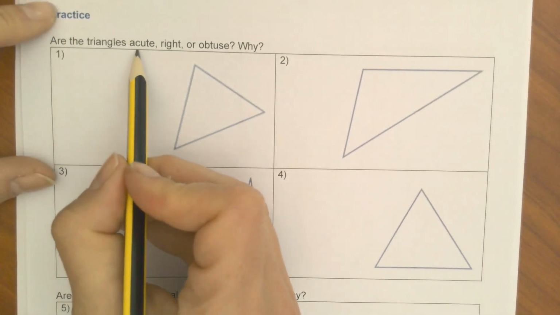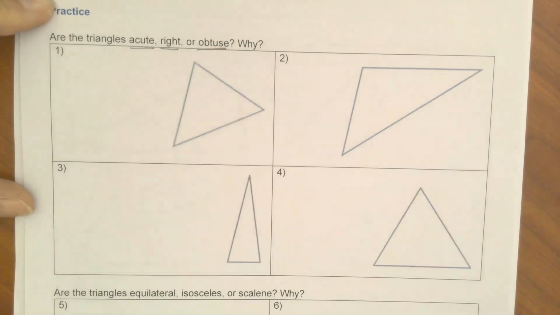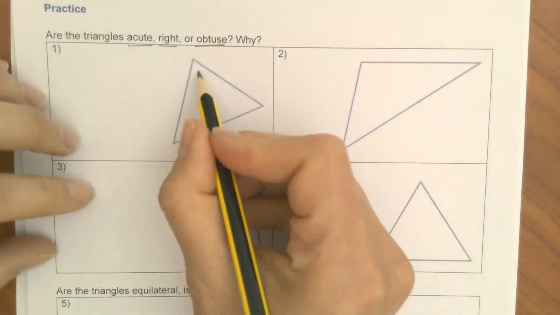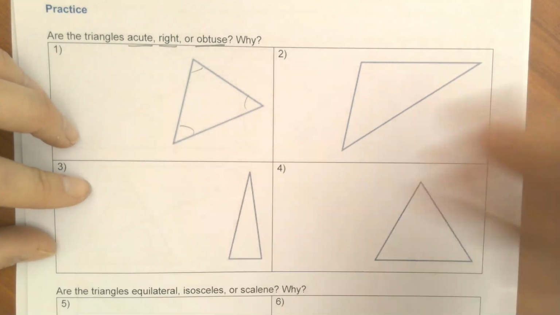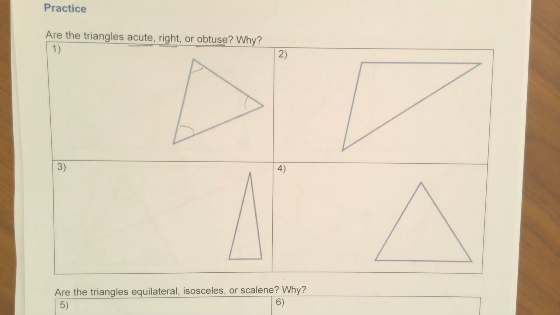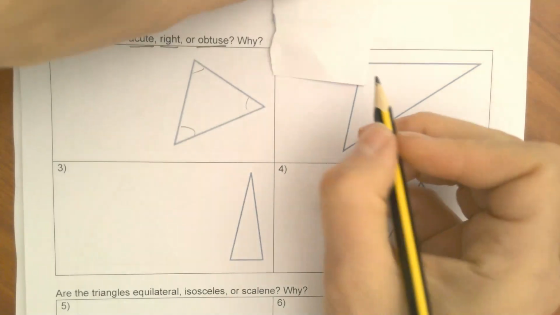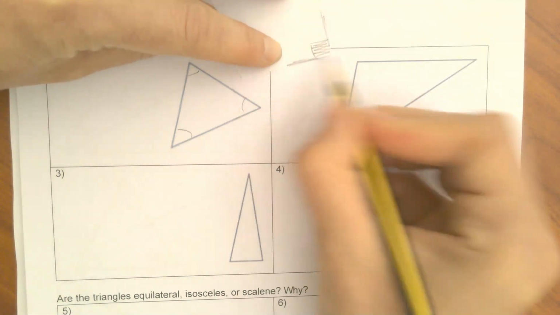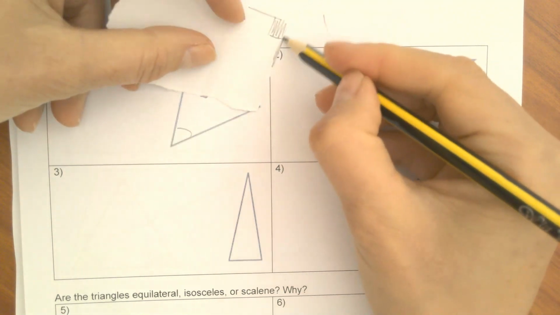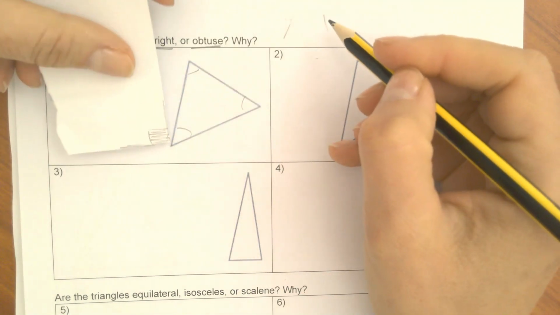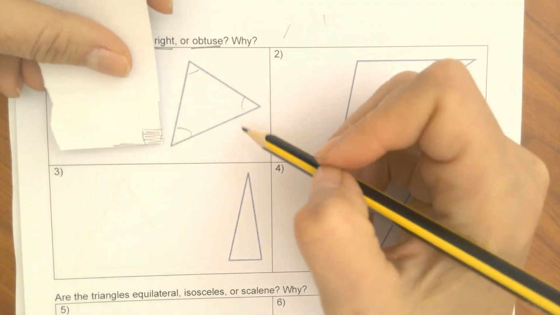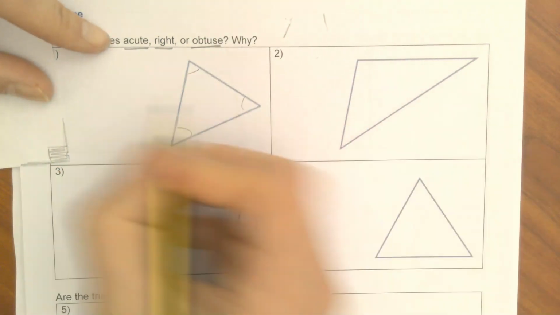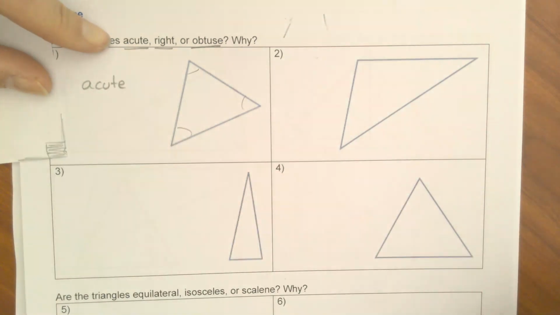Okay, so let's look. Are the triangles acute, right, or obtuse, and why? If I look at all these angles, they all look smaller than 90. But what does 90 degrees look like? Well, 90 degrees is like the corner of a piece of paper. So if we look here, there's 90 degrees. I'm just coloring it for you so you can see it. I can see that all of these angles are smaller than 90, so it's acute, like a little baby. So this one is called an acute triangle.